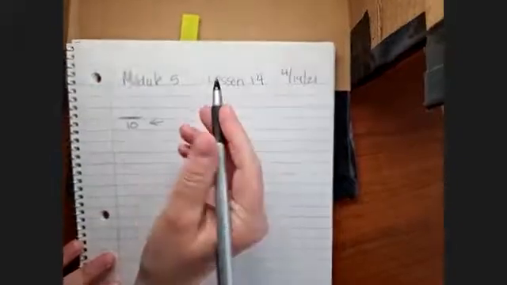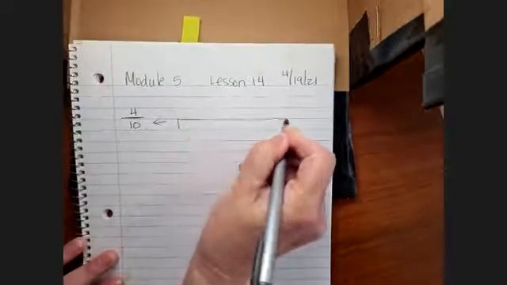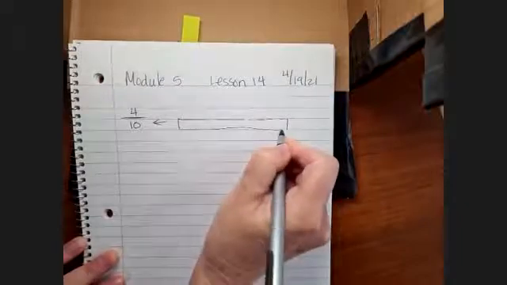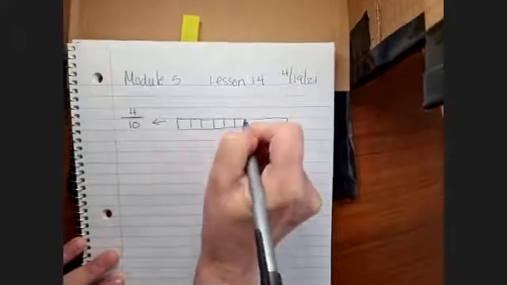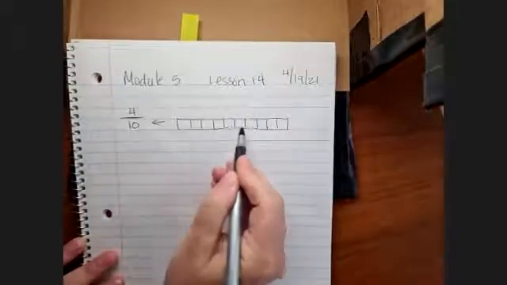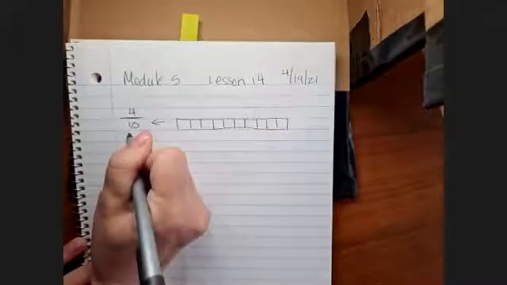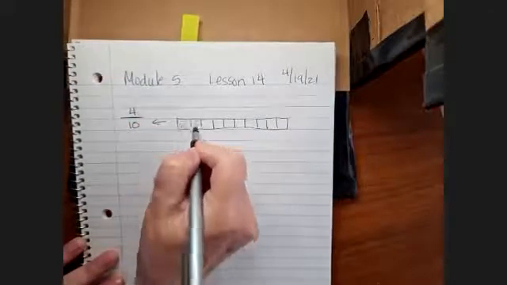So let me just give you an example. Let's say we have 4/10. So that means that our whole, so I'm going to use a tape diagram. Let's see, our whole is cut into 10 pieces. There we go, 5 on this side, 1, 2, 3, 4, and 5 on this side. And so I have 4 of them. So notice how small these pieces are in our whole because the whole is cut into 10 pieces. So those are 10 small pieces. So I'm going to kind of shade in my 4.